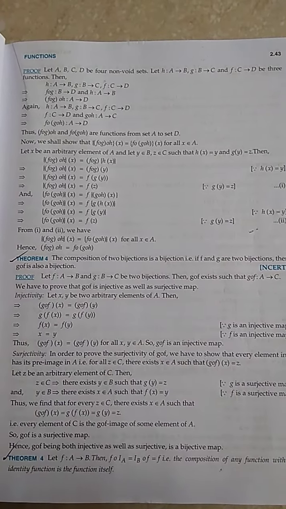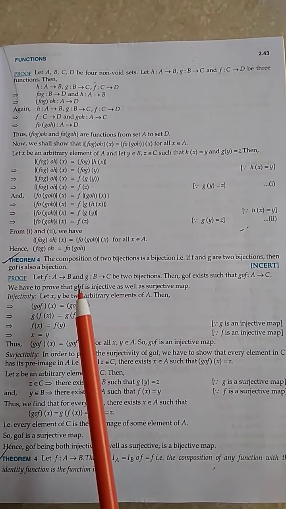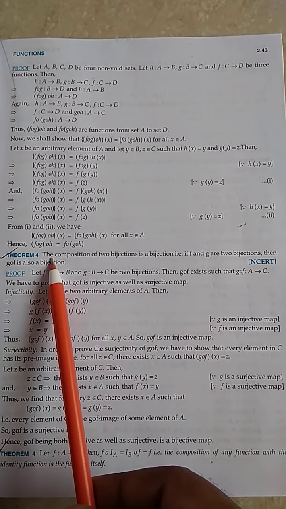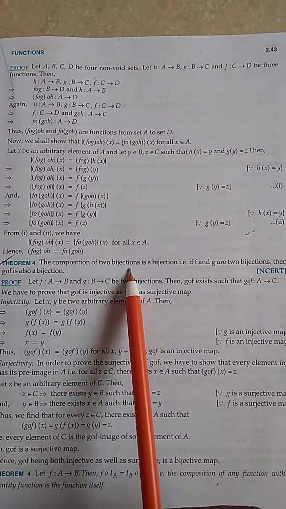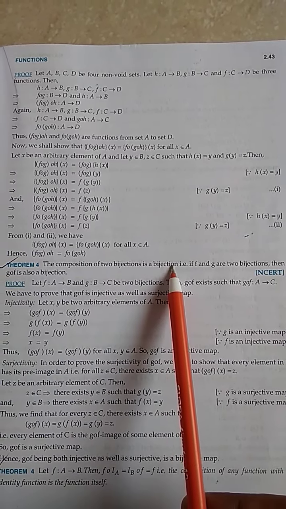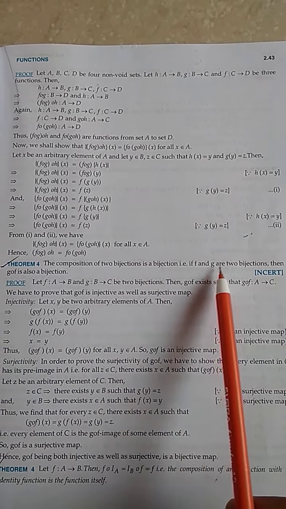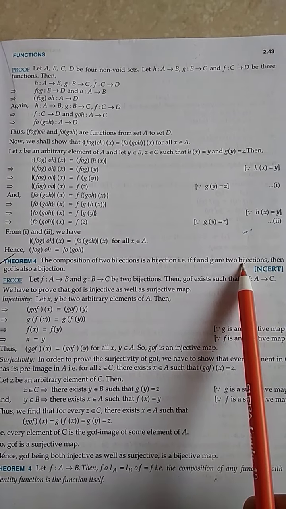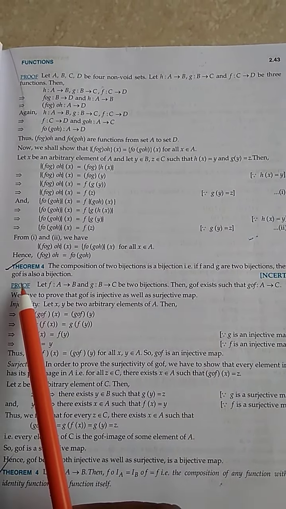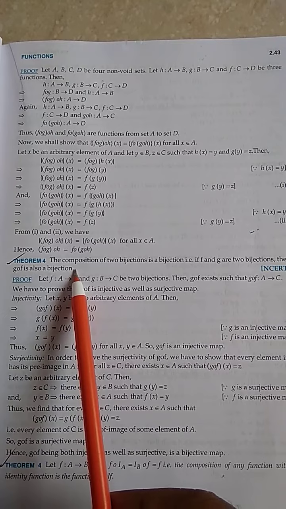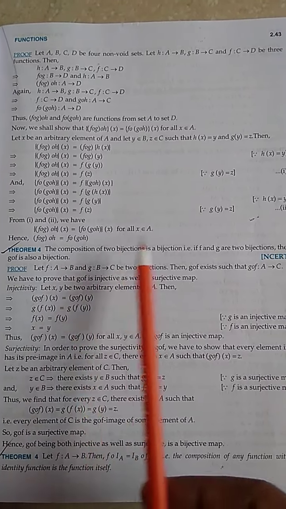You must keep in mind the other statements of the theorem, like the composition of two bijections is a bijection. That is, if F and G are two bijective mappings or functions, then GOF is also a bijective function.